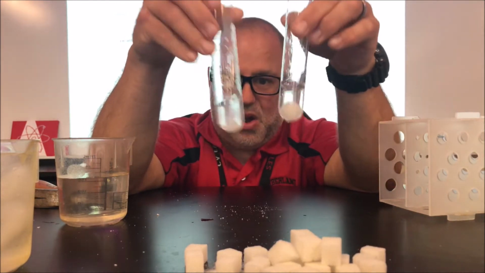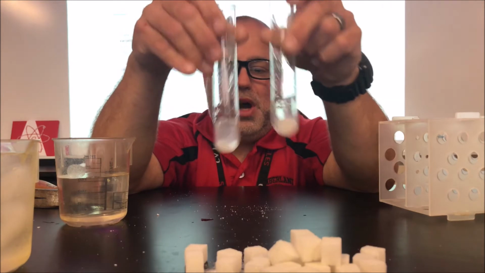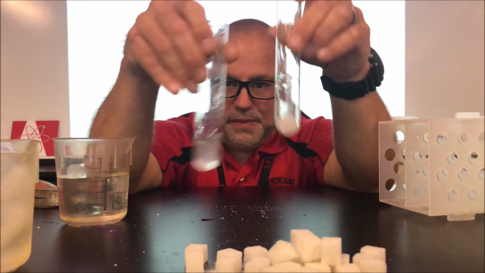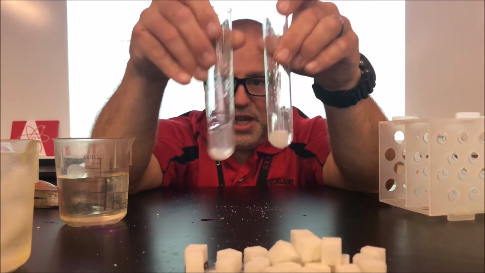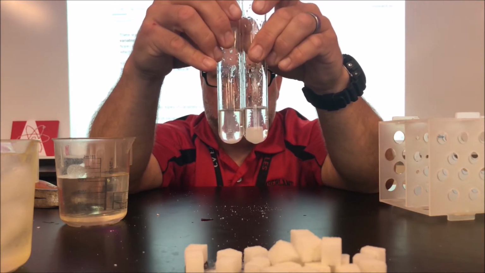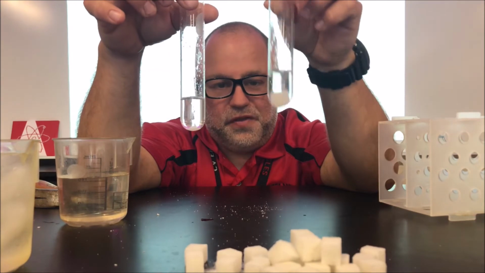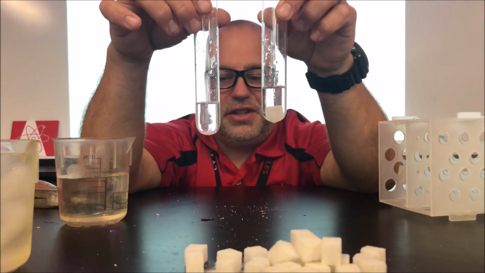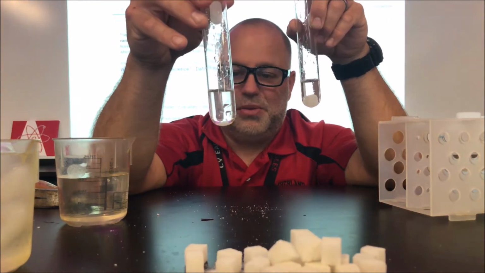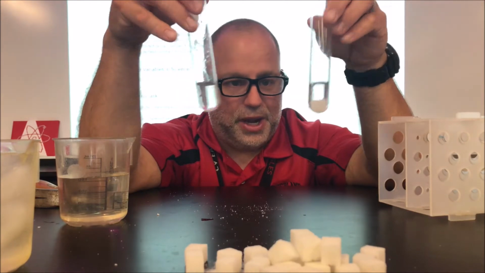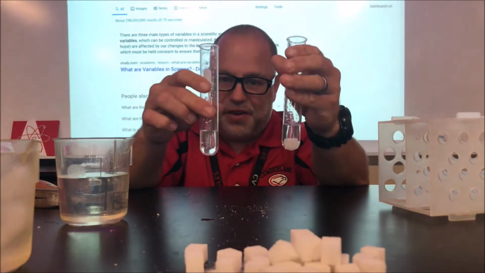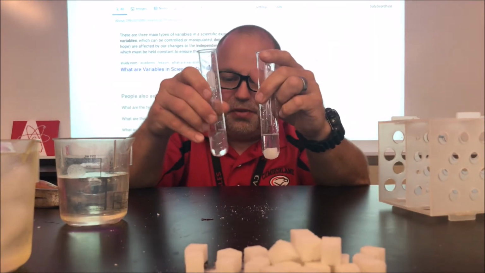So they're both getting all the same variables, except for the one thing, the one variable that we changed, right? The one manipulated variable, or independent variable, because we changed it. So you can see, definitely, the one that was a full sugar cube is not dissolving very fast at all. The one that was ground up, the one that had more surface area, is almost completely dissolved away. If we kept stirring for a little while, it would be completely gone. So that's experiment number 2, right? Surface area definitely matters as a type of variable for us.